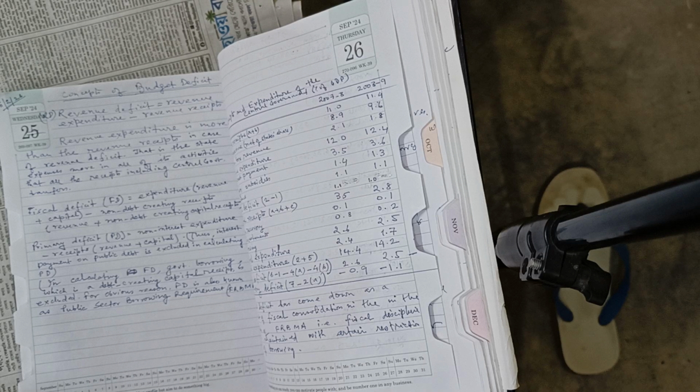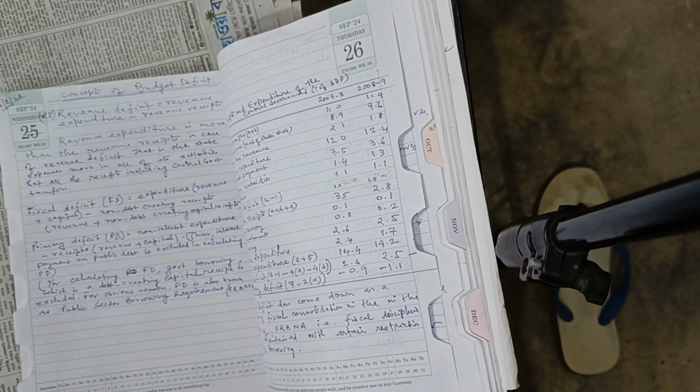Thus, interest payment on public debt is excluded in calculating primary deficit. In calculating FD, government borrowing, which is a debt creating capital receipt, is excluded. For obvious reasons, PD is also known as public sector borrowing requirement.